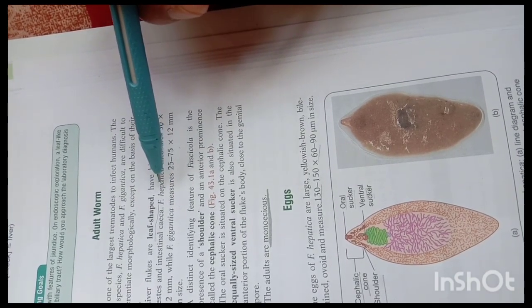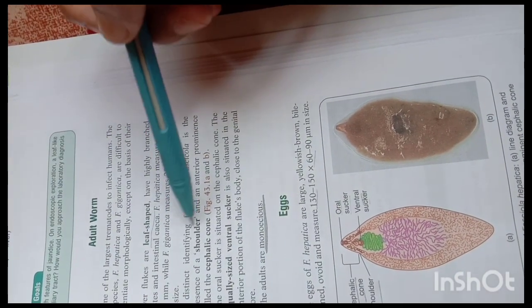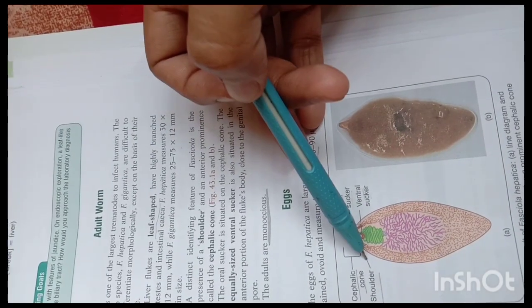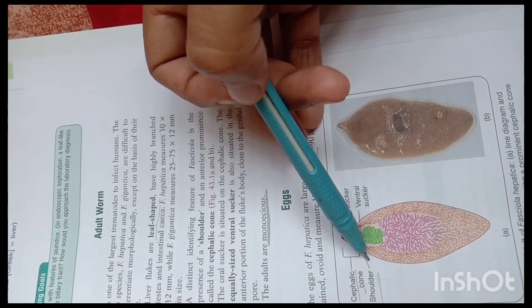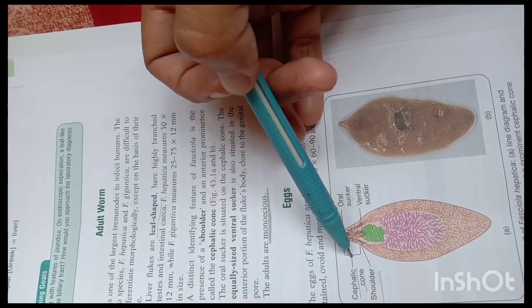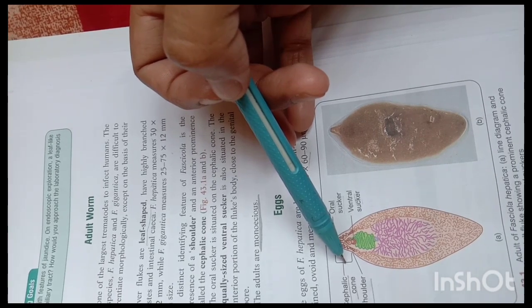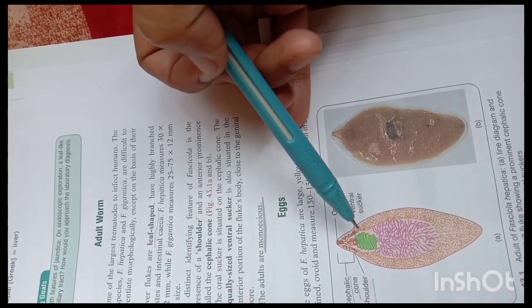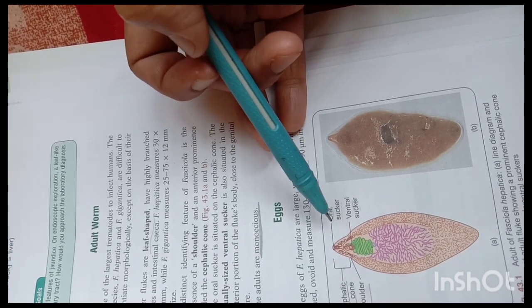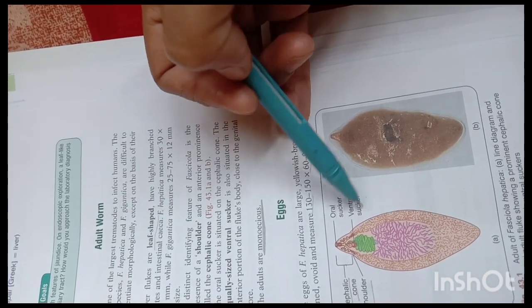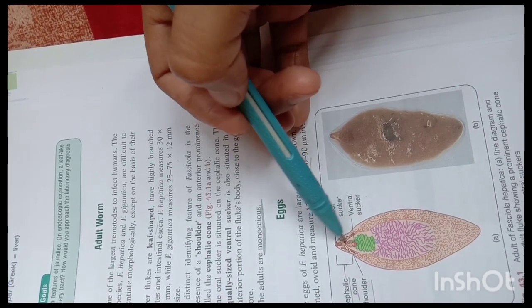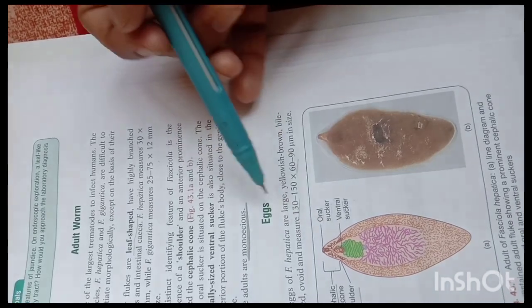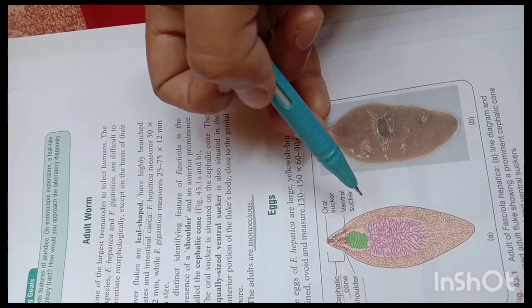If we talk about Fasciola, there is a presence of shoulder, and there is a cephalic cone, that is the anterior prominence. Next we have the oral sucker, situated in the cephalic cone, and the ventral sucker is equally sized. They are both equal sized. The adults are monoecious.